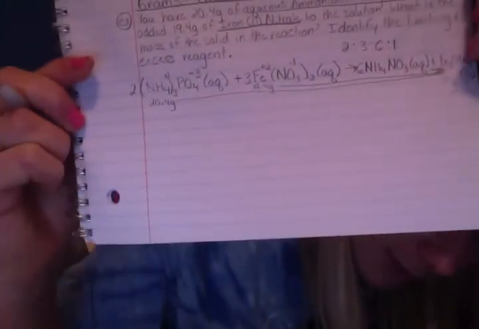It says we have 20.4 grams of aqueous ammonium phosphate, so we put 20.4 grams here, and from there we need to find grams, and then we have 19.4 grams of iron 2 nitrate, and from there we also need to find grams. There to there.